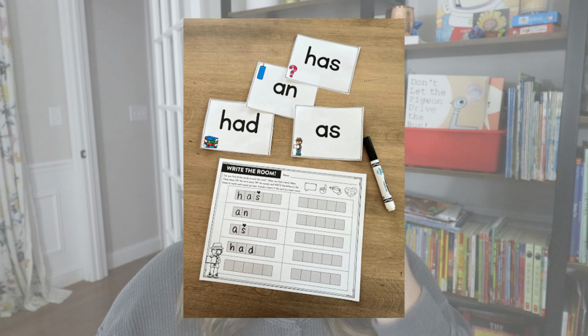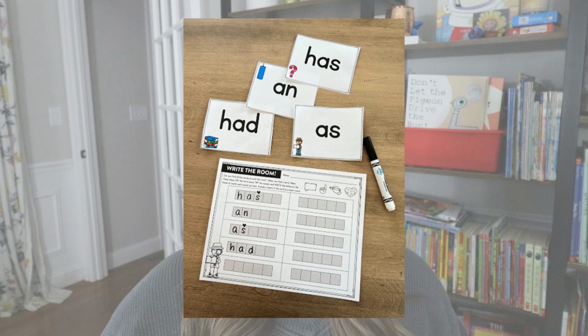You'll notice on the cards like has and as shown here, I don't put the heart on there yet because again, this is a review activity.